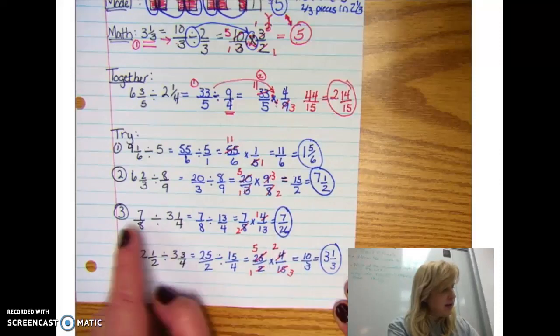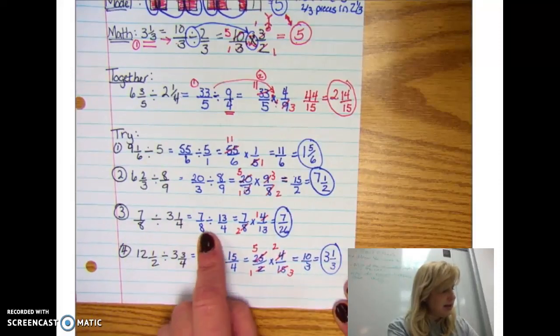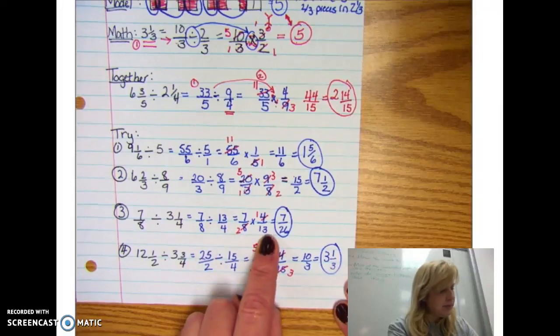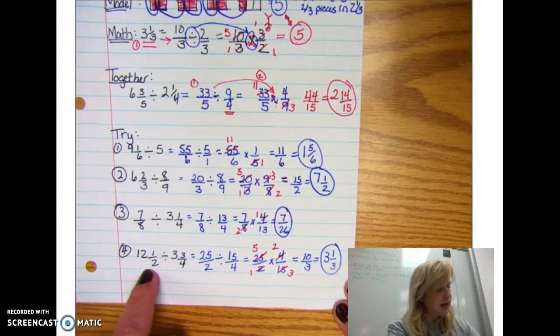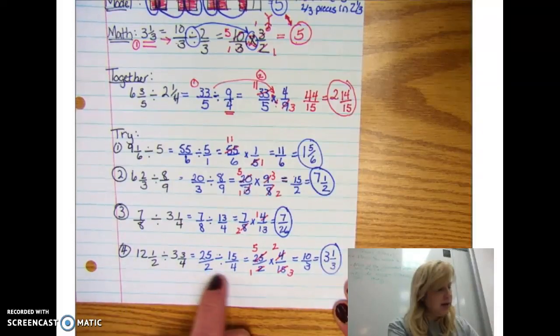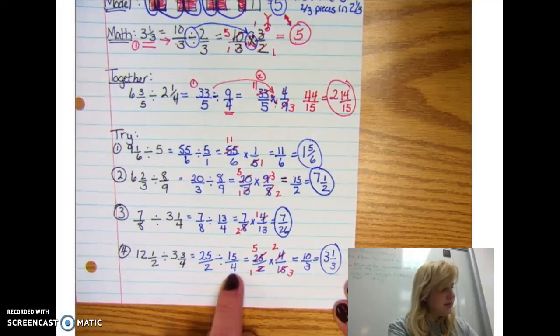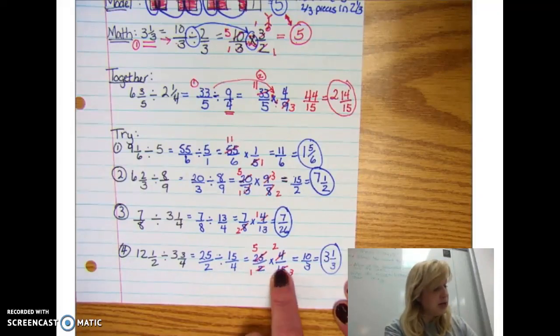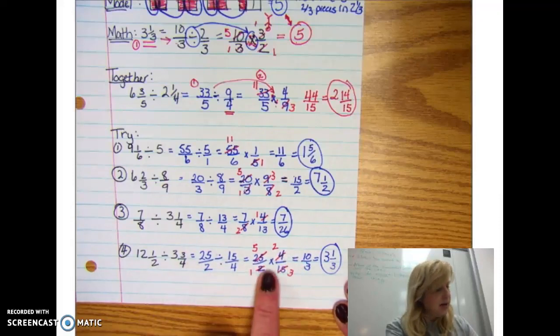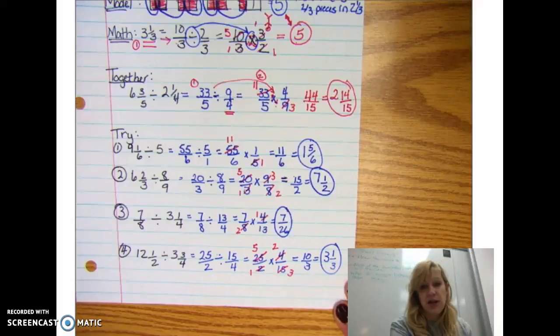Here we have 2. I kept it a division problem, then I flipped and multiplied, and I got my 7/26, and this is the trickiest one. Notice how many steps and how many places you can go wrong, because you have to change 12 1/2 to 25 halves. Keep the division sign, change this to 15/4. So both these improper fractions have to be correct before anything else can be correct. Then you have to make it a multiplication problem, and we flip it. Stood on its head, and then all of this cross reducing to get to 10/3, which is 3 1/3.